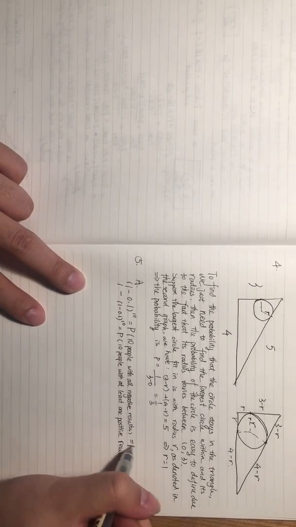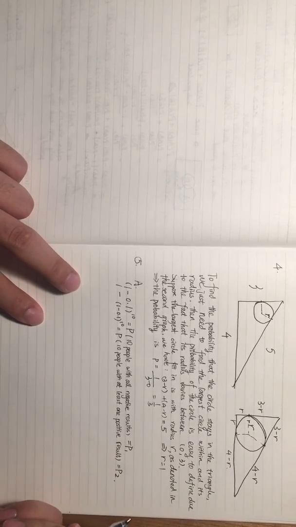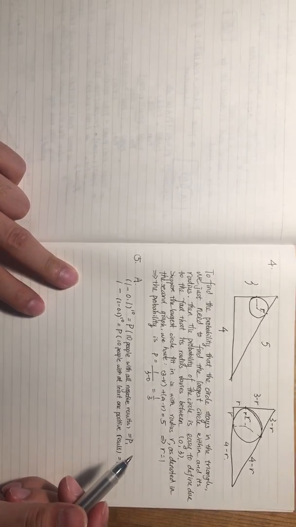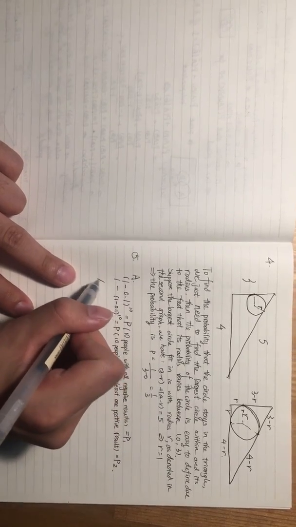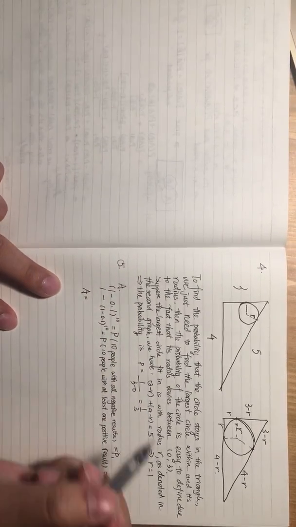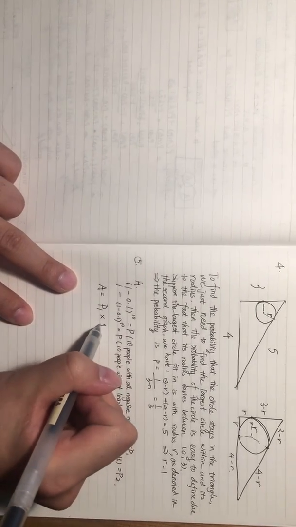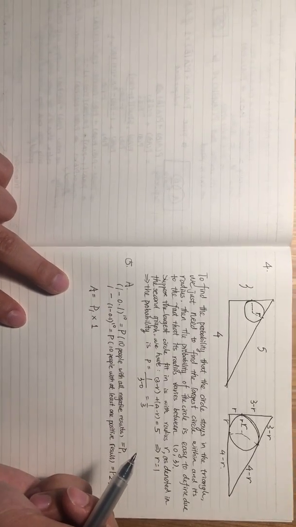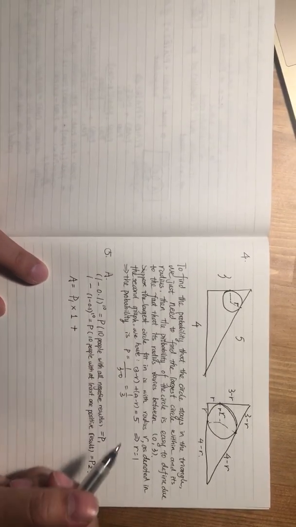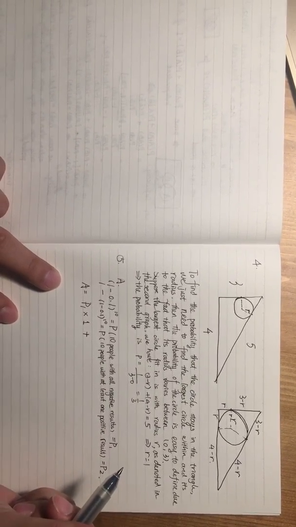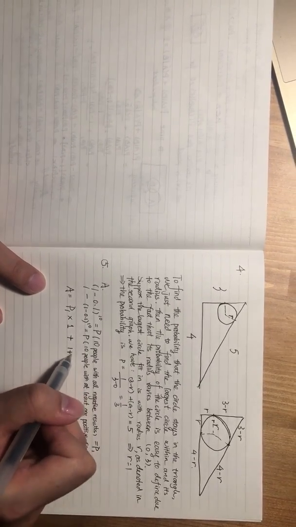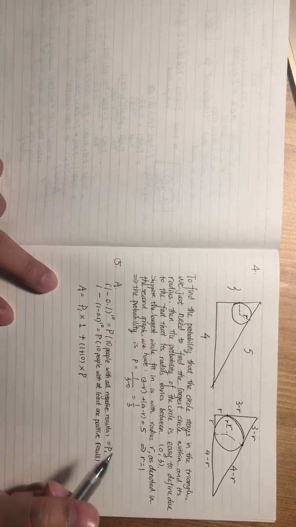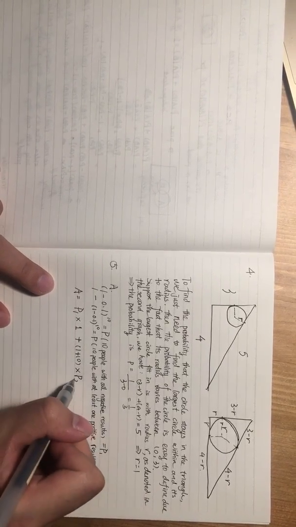Maybe we can use the shorter notation P1 and P2. Then for this group of 10 people, the average number of tests should be A equal to P1 times 1, since only one test is needed if these 10 people are all negative, plus the number of tests required when the mixture is positive, 1 plus 10, times the probability of at least one positive result, which is P2.